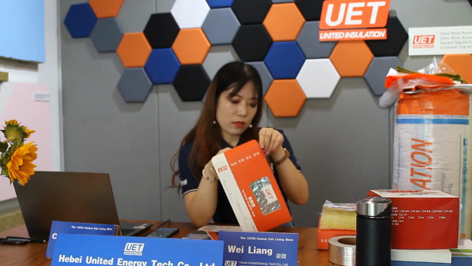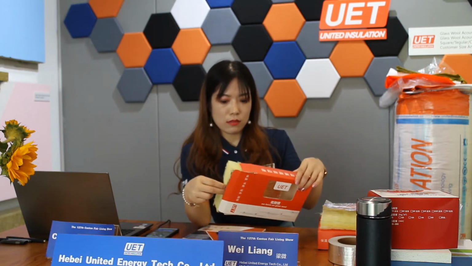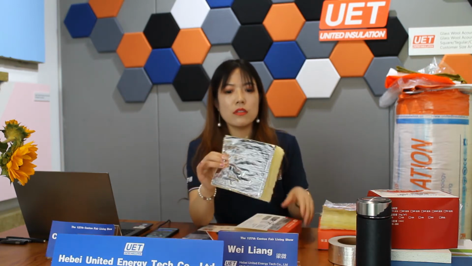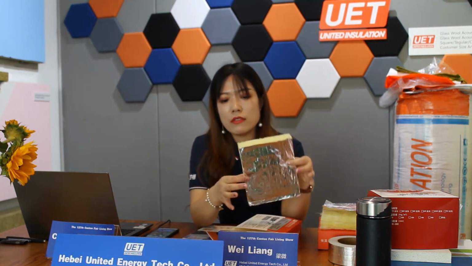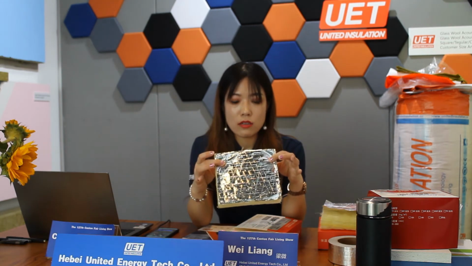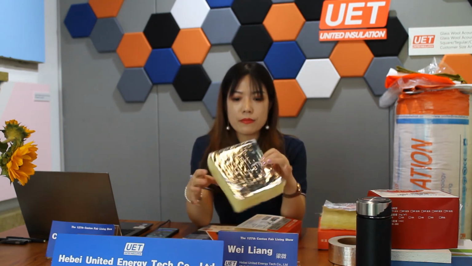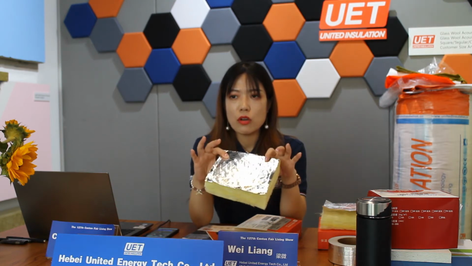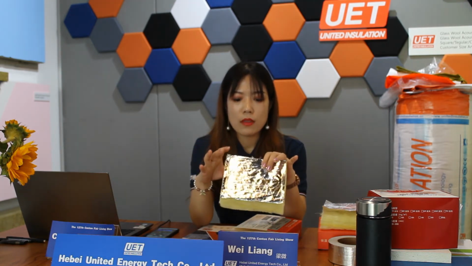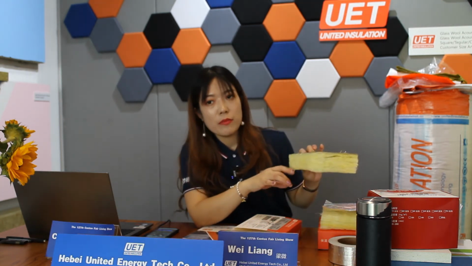This is 24. This 24 density, yes, it feels harder than the 10 density. The facing is also aluminum. The thickness you can see, 50 millimeters.